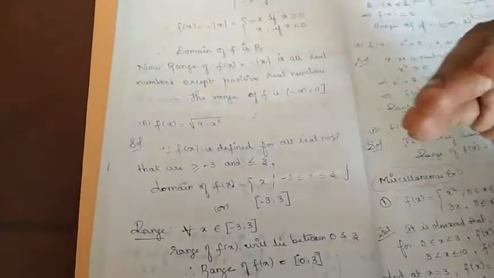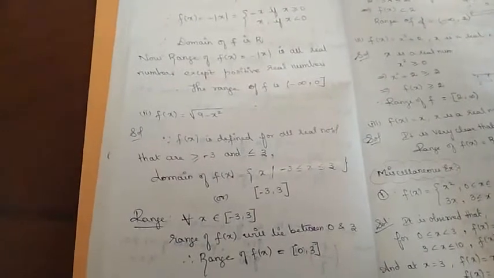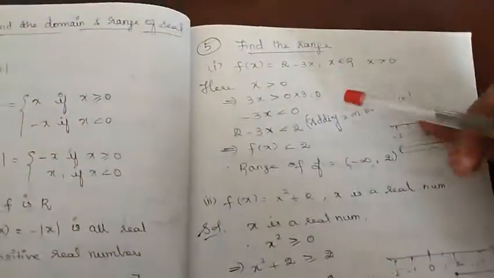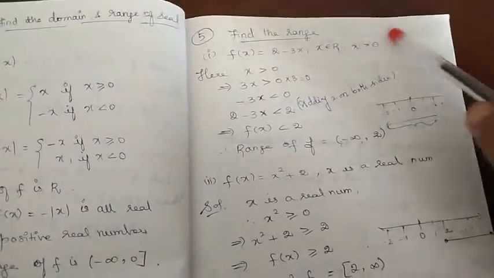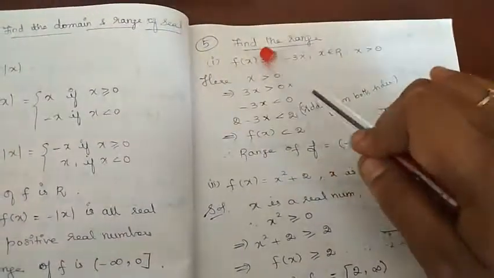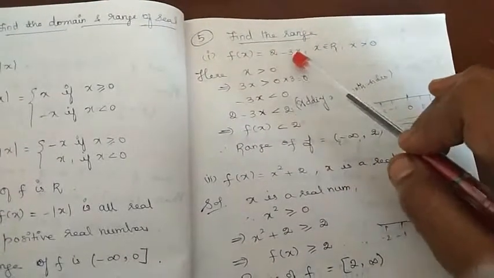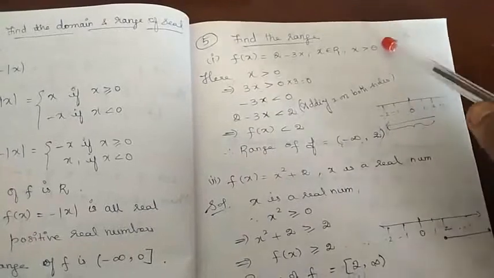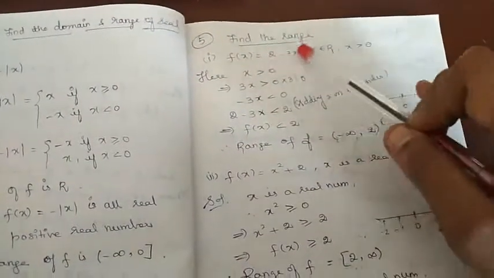Like this only you have to analyze and give your answer. Hope you people are recalling what we have learnt under this chapter. There is another type of problem. To find the range, always start from the constraint which is given to you and try to find out what f of x is. See here, f of x equals 2 minus 3x, where x belongs to R and x is greater than 0. So start from here. x is greater than 0. So try to obtain this f of x.